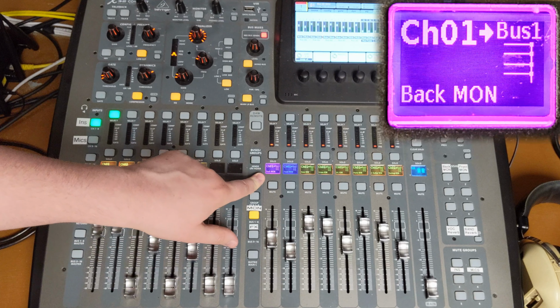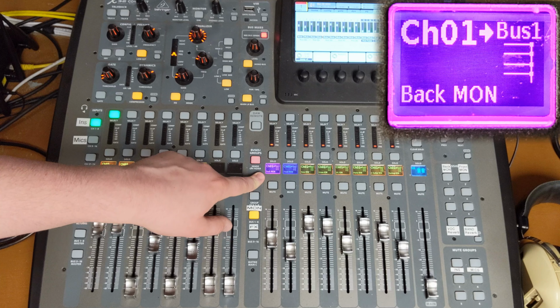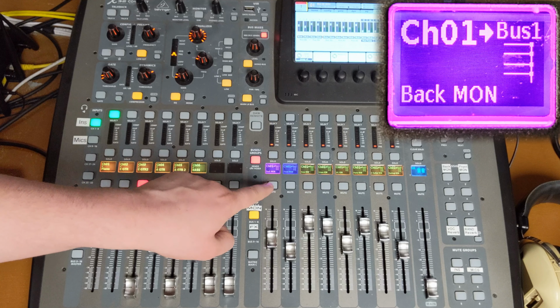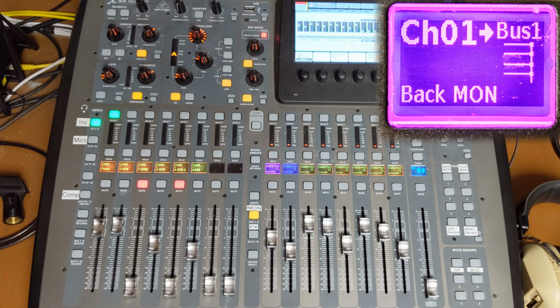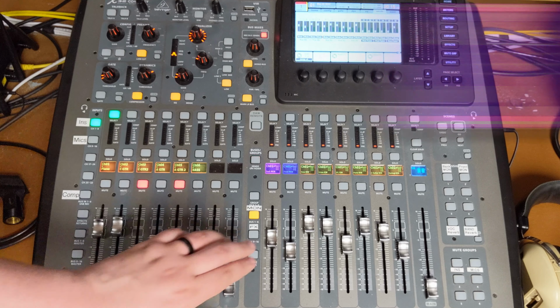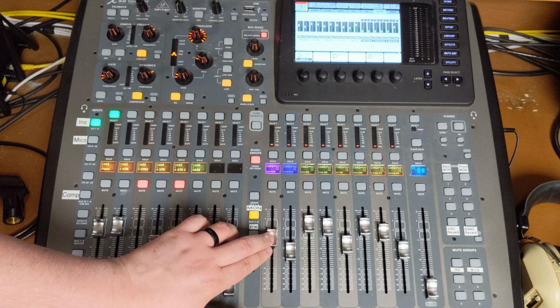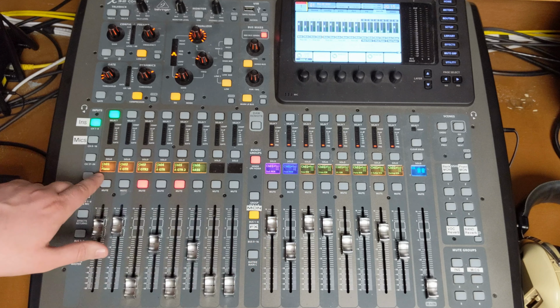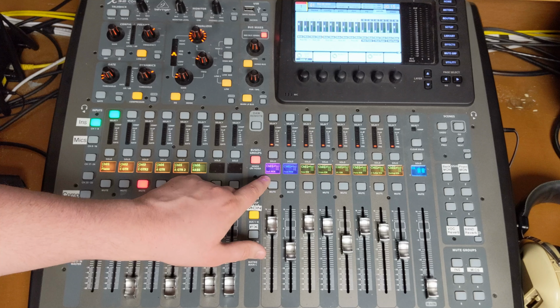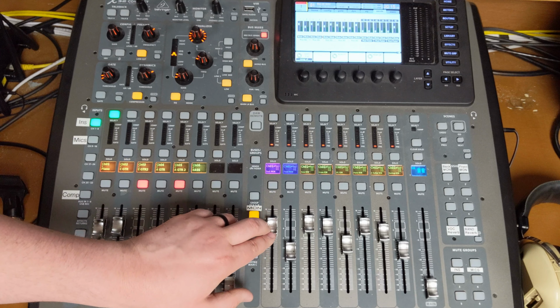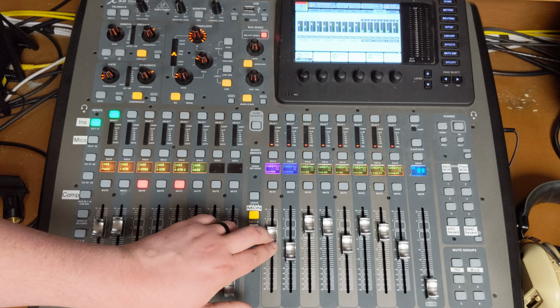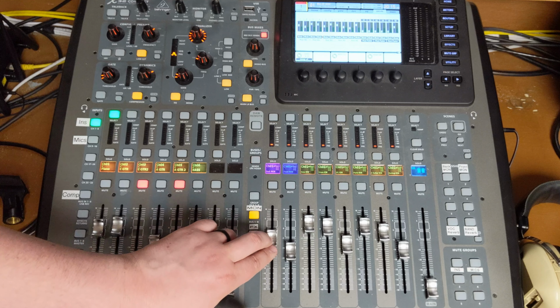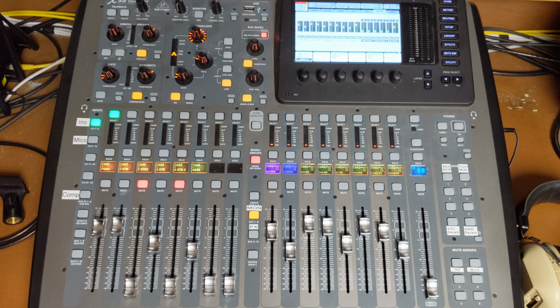Now, instead of adjusting the master volume of the bus, this changes the volume of the send of channel 1 to bus 1. And that shows up on the screen crystal clear for you to read. So if I grab this fader now, what I'm doing is turning up just channel 1, the piano, in bus 1, the back monitor. So if someone asks for more piano in the back monitor, this is what we can do. This is really great for setting up a new channel.